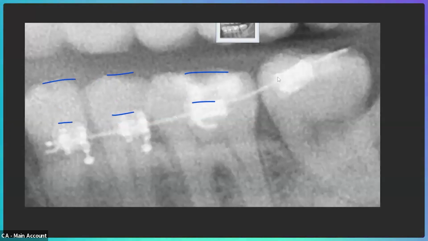What we do here is we actually cheat the bracket to be at an angle relative to the occlusal surface. The reason why is that we actually want the wire to bind in the slot here and here slightly and kick the root to the mesial. So we're cheating this more upright. We're not going to go vertical on it, but we're kind of going halfway between vertical and horizontal with our positioning.